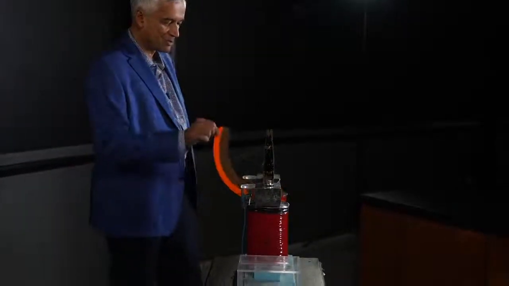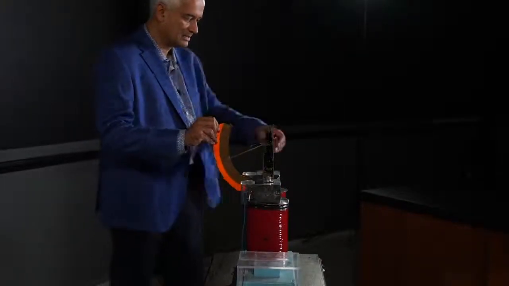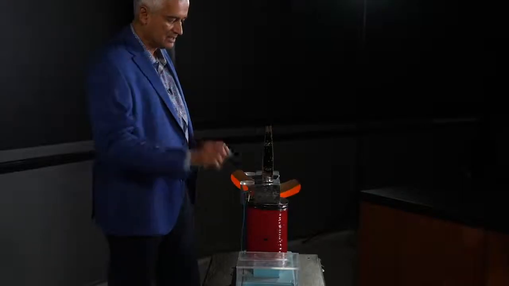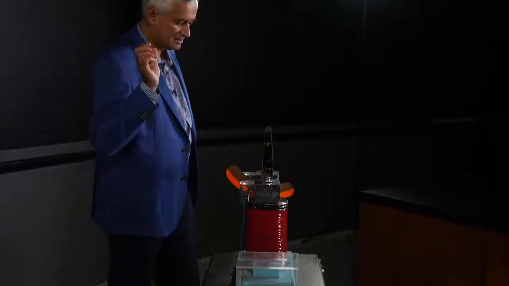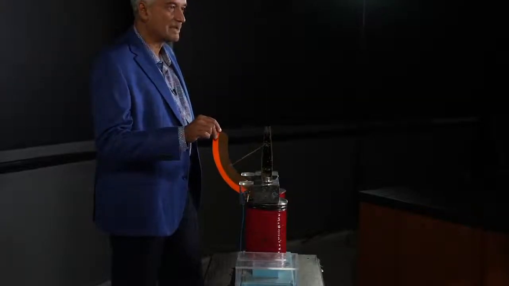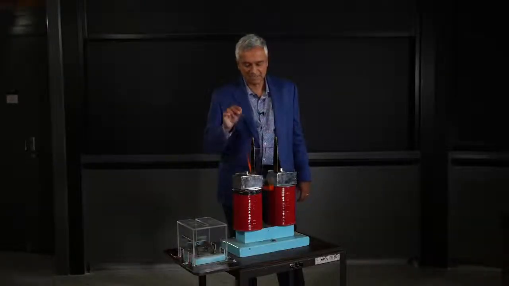That thing can't swing anymore. It is as though I put the brakes on. Here we go. Remarkable. So this is eddy current braking. I'm going to explain to you what's actually happening.